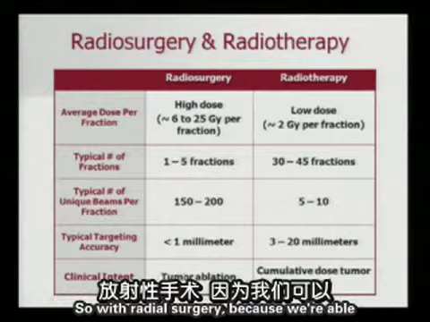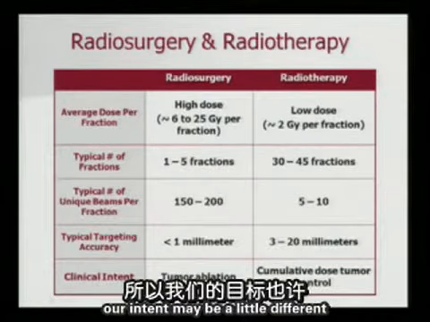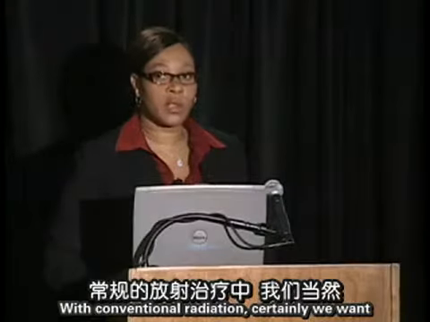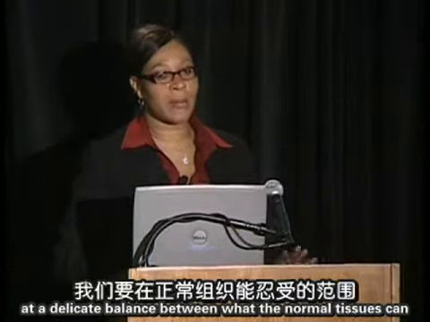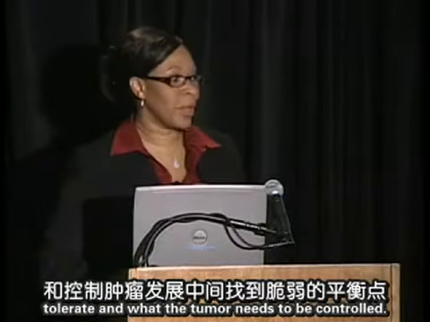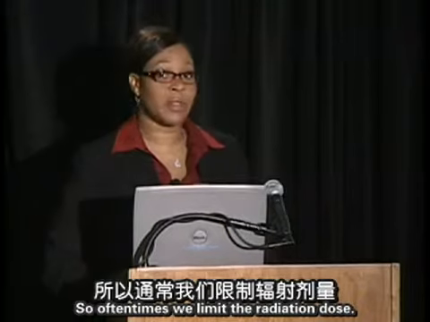So with radiosurgery, because we're able to apply a very high dose, our intent may be a little different than what we've conventionally thought of. With conventional radiation, certainly we want to ablate the tumor, but oftentimes we're at a delicate balance between what the normal tissues can tolerate and what the tumor needs to be controlled. So oftentimes we limit the radiation dose.